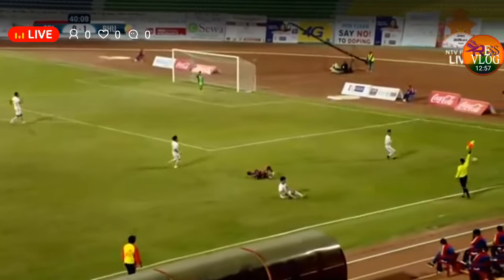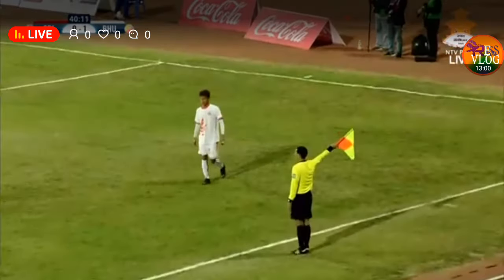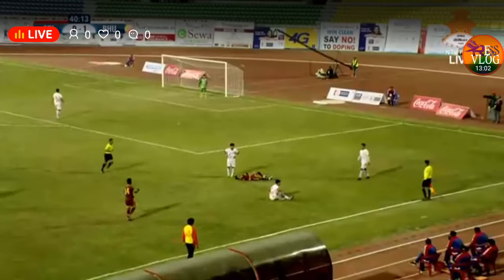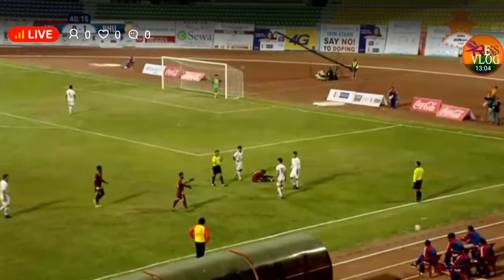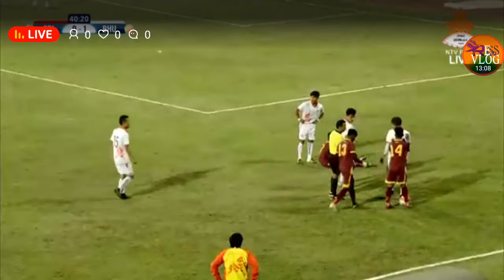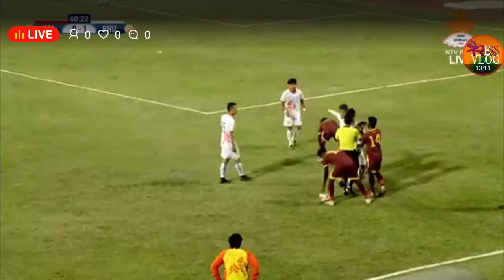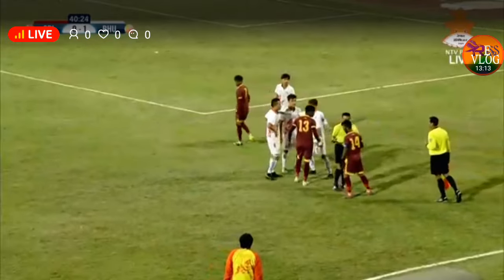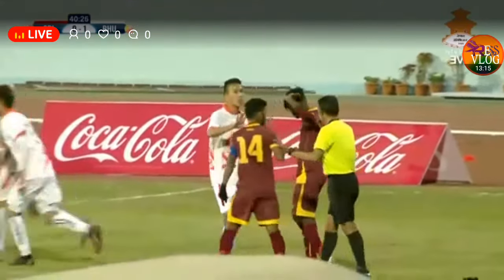Nicholas Naveen Jude tries to get the ball and injures himself. And if you look at the crowd, we have a decent crowd. Maybe because it's a Saturday. And we have some hootings and cheerings. And Sri Lanka win the ball in a very promising position.